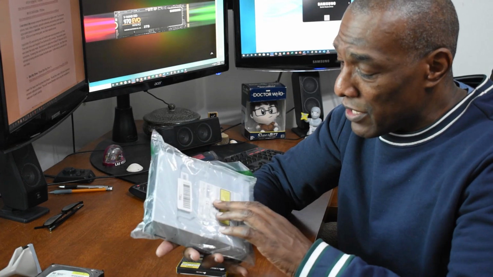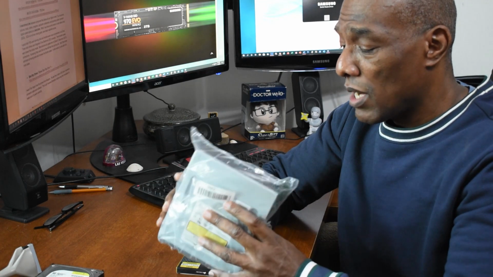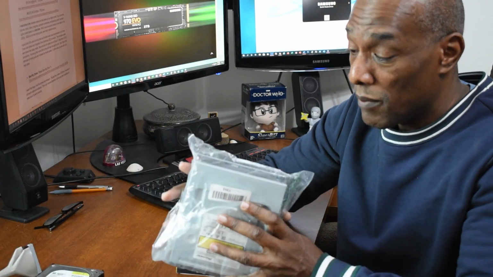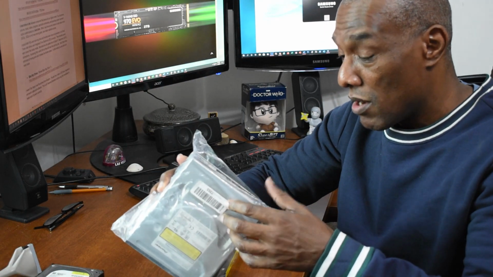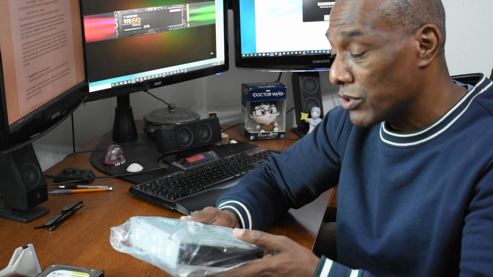But the thing is that usually when I order a DVD drive, it comes with a lot of other little things along with it. So obviously I was looking for cables to add into it, and a power cable as well, but that didn't come with it. So I'm going to have to look and see what I have in my storage area to see if I have enough cables to do this, but I believe I do.